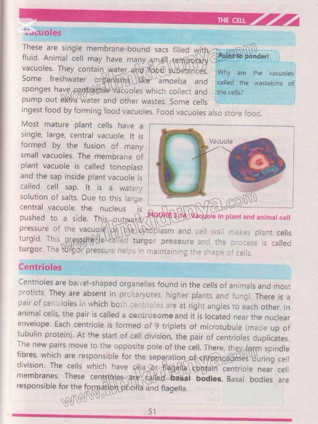The plant becomes turgid because of the pressure of this fluid inside the vacuole, and this pressure is known as turgor pressure. What is the main function of turgor pressure? It maintains the shape of the cell.